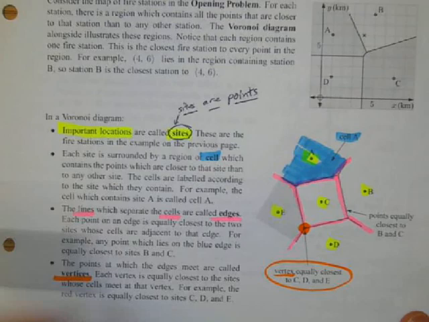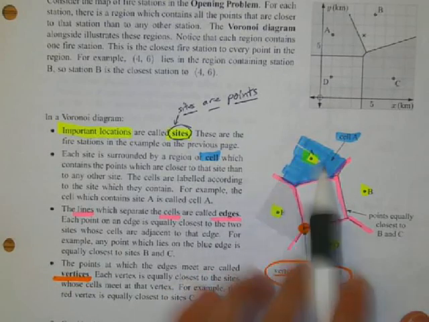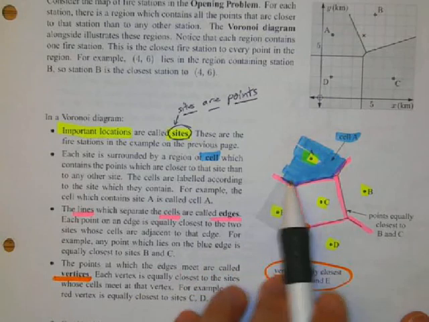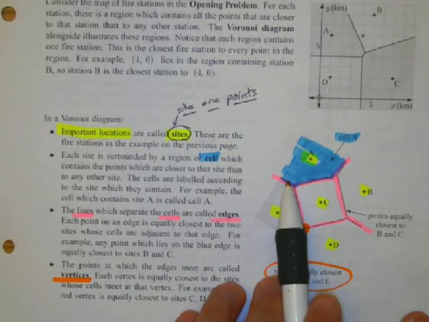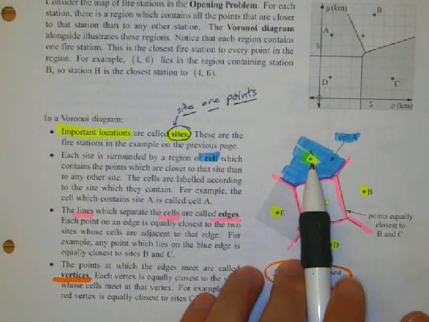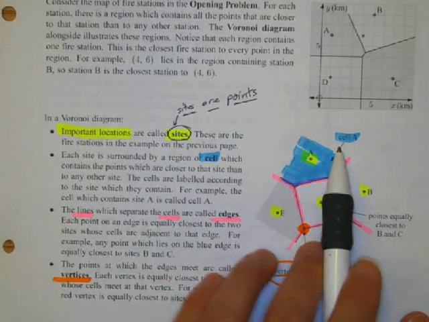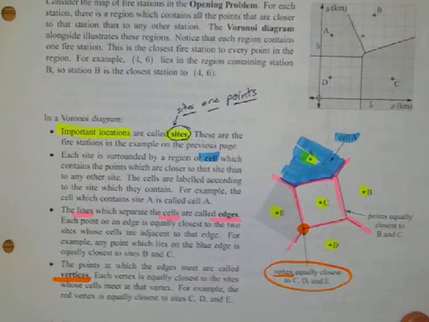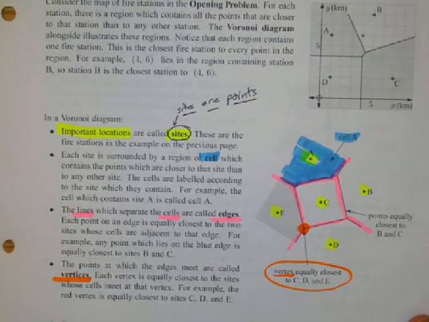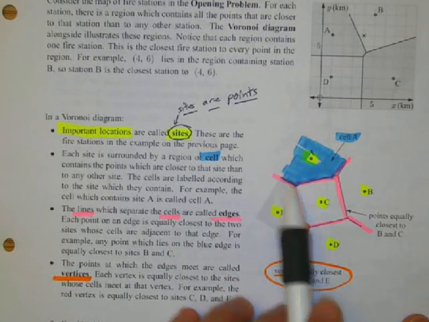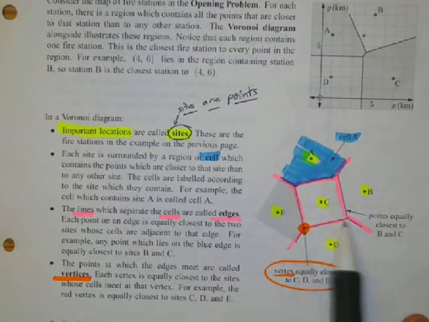The cell is the space where the site is closest. So everything in this blue space is closest to site A, and this blue space is called cell A. If you've got some highlighters, you may want to color it like I've done. Lines that separate the cells are called edges. So all of these lines are edges.